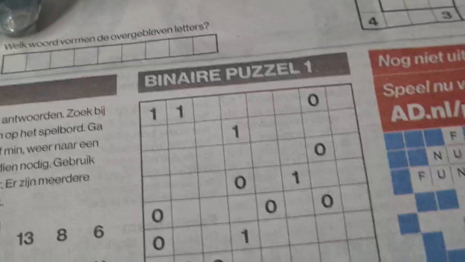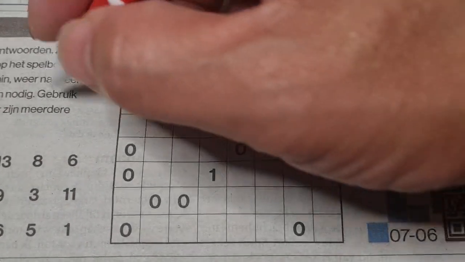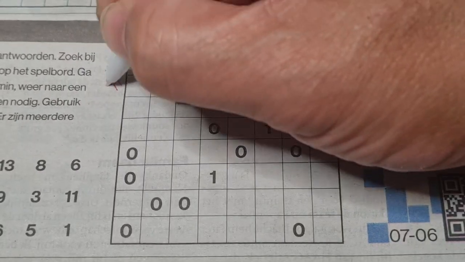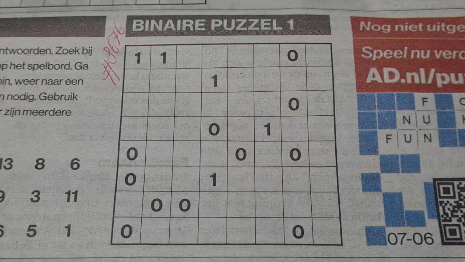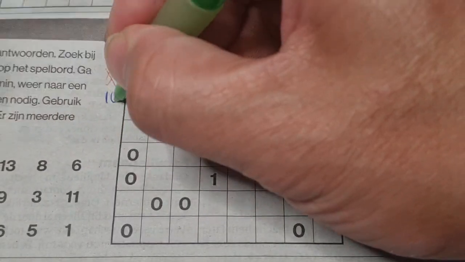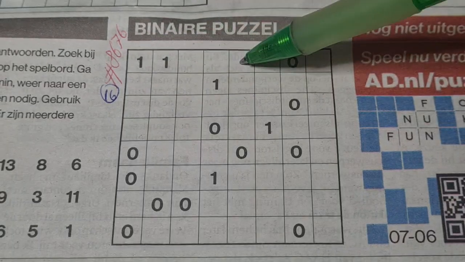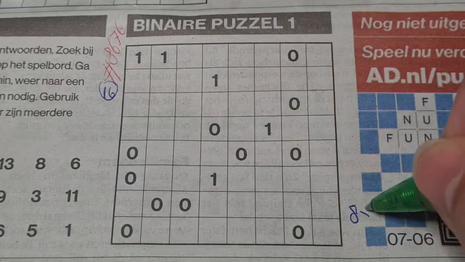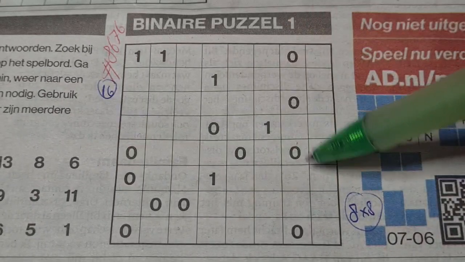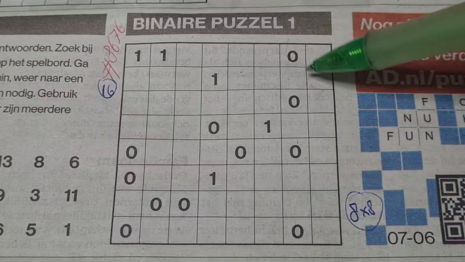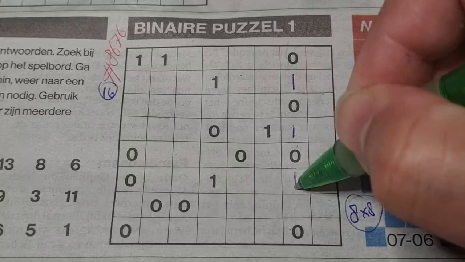Binary puzzle number 8676. And before I start, I always count the printed digits. 16 printed digits. What kind of binary puzzle is this one? Let me count. 1, 2, 3, 4, 5, 6, 7, 8 by 8. Binary puzzle. That means in a row or in a column, there are always 4 O's, 1, 2, 3, 4, and 4 ones, 1, 2, 3, 4.